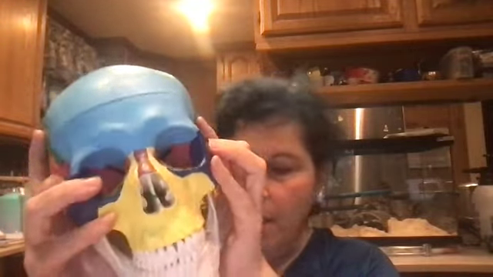This is the body of your mandible, and the upright part is called the ramus of the mandible. And then the last thing is that the eye sockets are actually called orbits rather than eye sockets when you're talking about them scientifically.